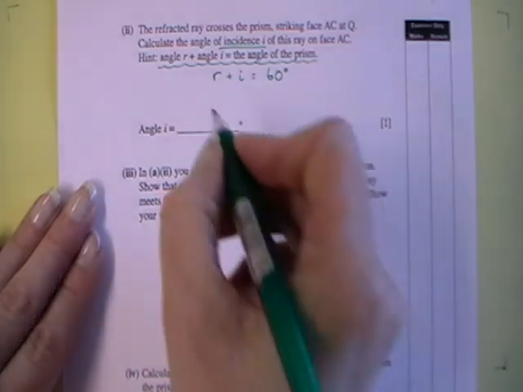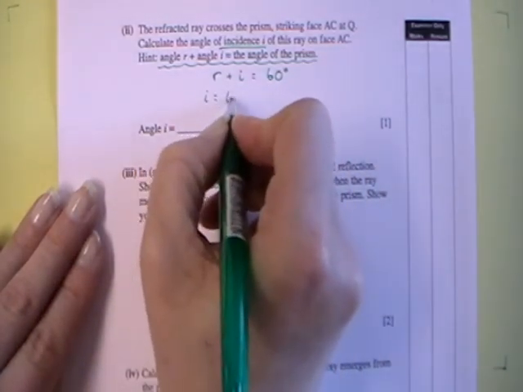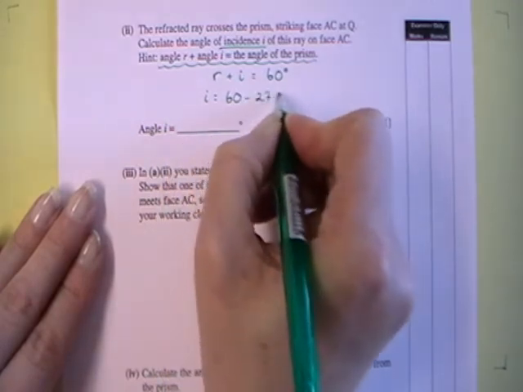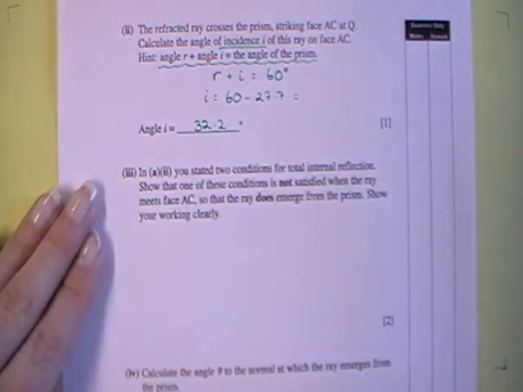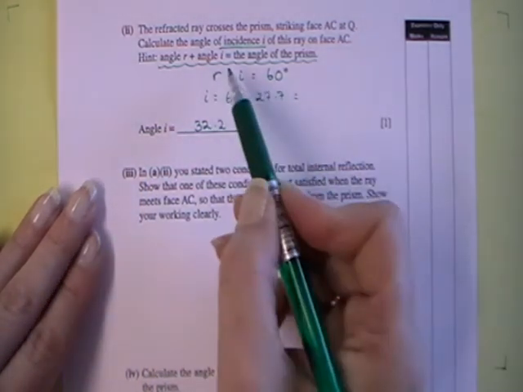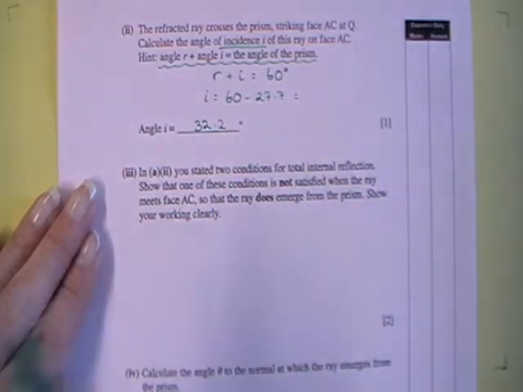Well, previously we worked out that R was 27.7, so A is 60 minus the 27.7 degrees, which gives you 32.2 degrees. Now, if you had made an error in your calculation of A in the previous part, but used it correctly here, you would still gain your marks.